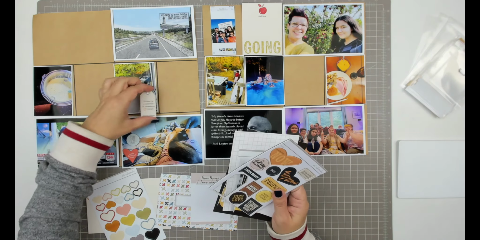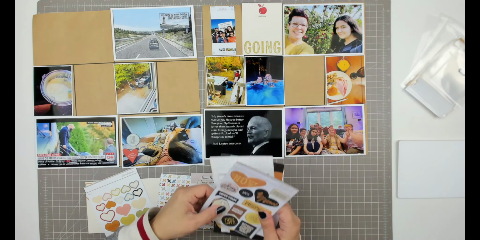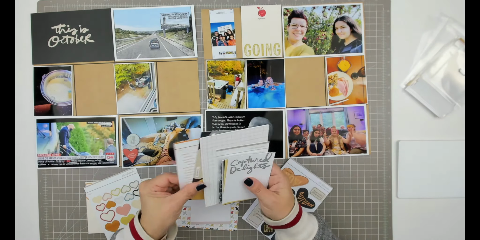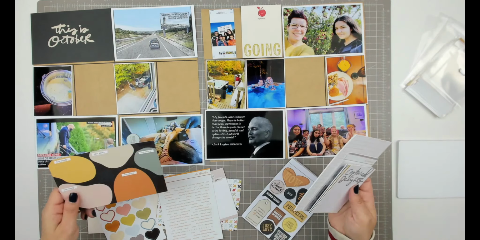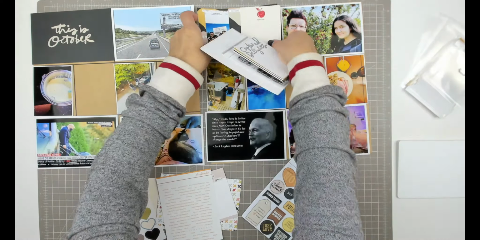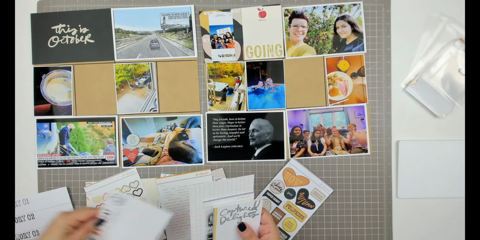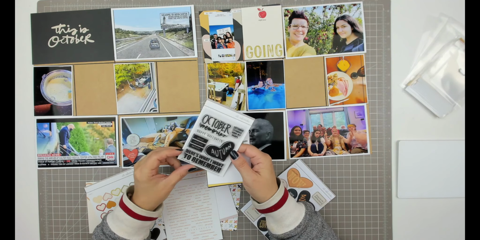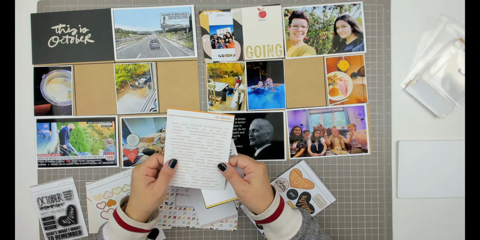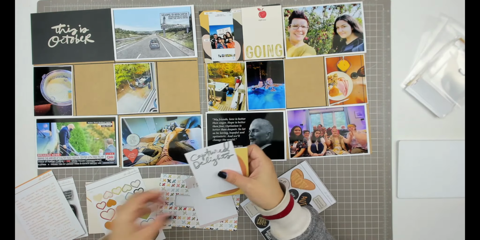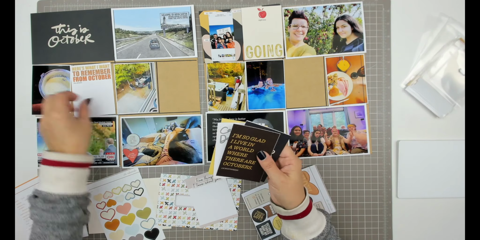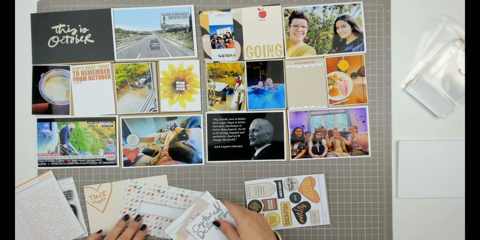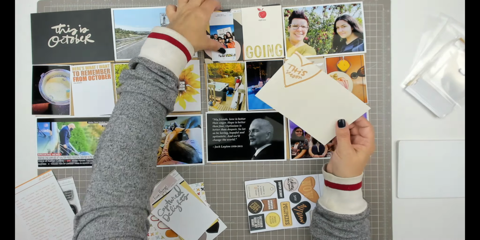Looking through the chipboard pieces for the October kit. So now I am looking at the October kit. The little pieces down on the table in front of me are from September, but the pieces that I have in my hand right now, which I'm auditioning around the page, are all from the October Stories by the Month kit from Ali Edwards. I'm having a look and familiarizing myself with what is in this kit, what the phrases are, and what some of the shapes and designs are.